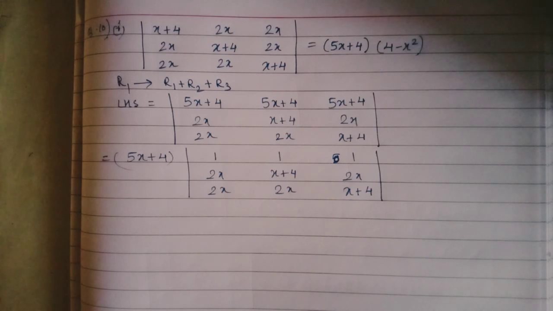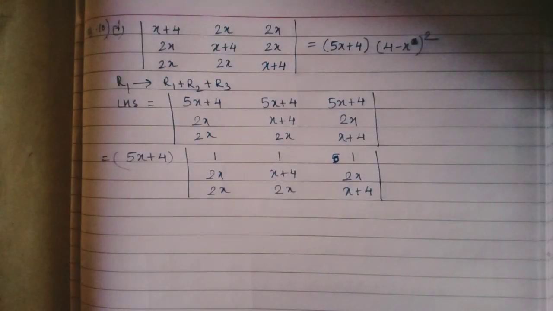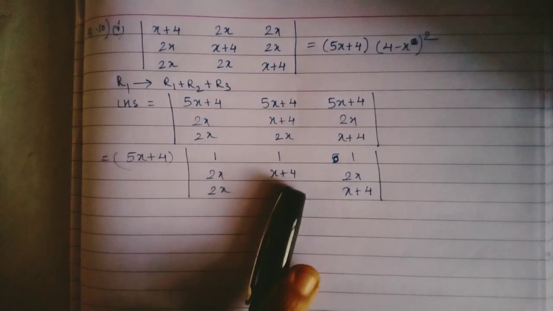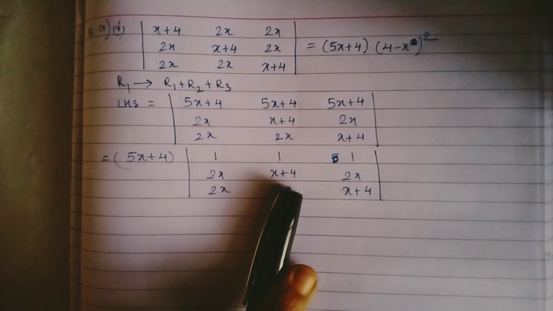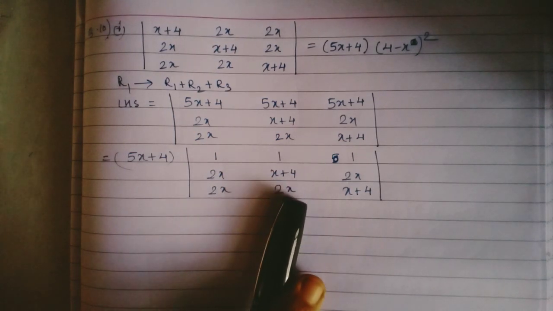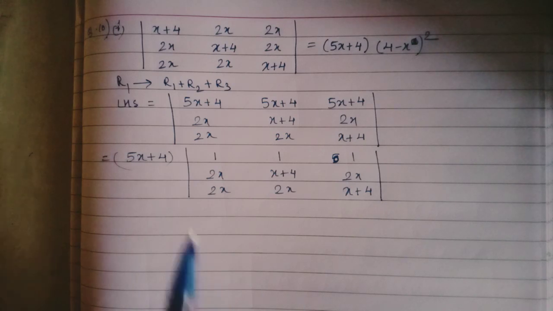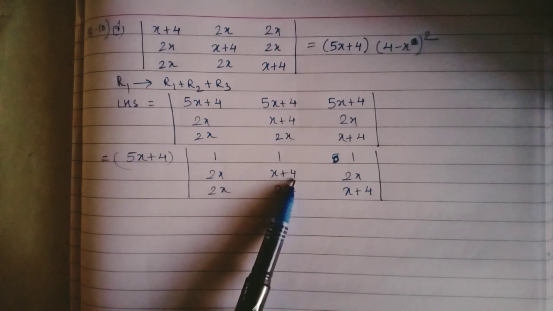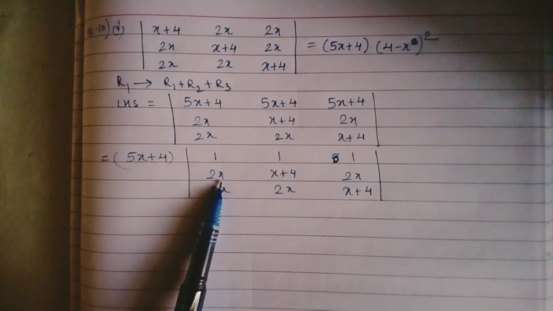So 4 minus x square means we want to take out common 4 minus x and 4 minus x. 4 minus x the whole square it is, correct? Yeah, 4 minus x into 4 minus x. So we have here x plus 4. So we have to change it to 4 minus x. So if I take this x plus 4 minus 2x, what I will get?